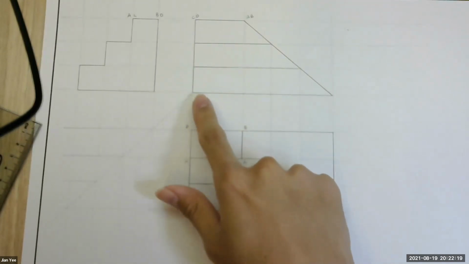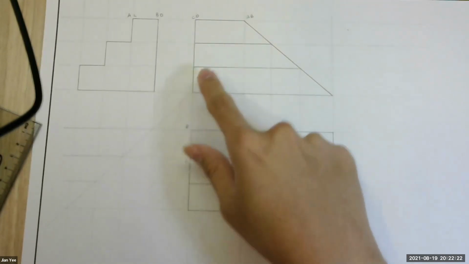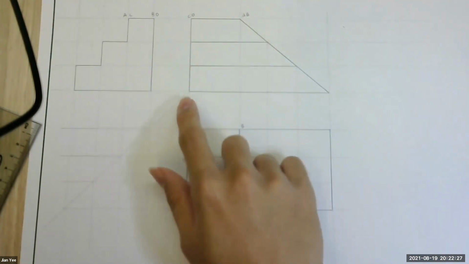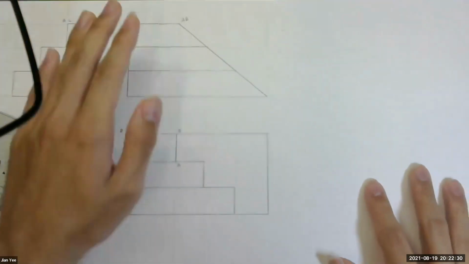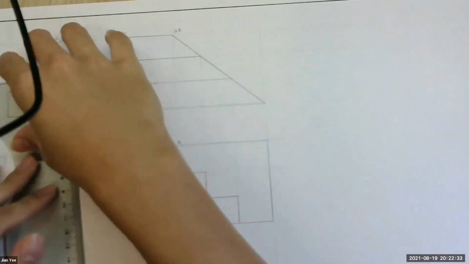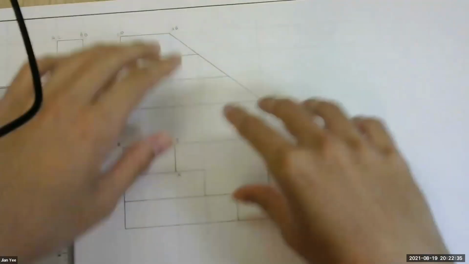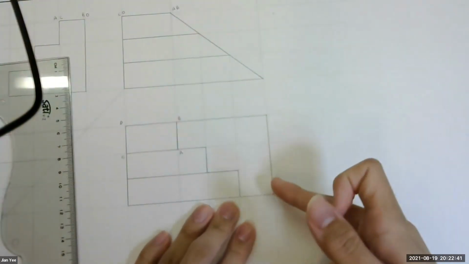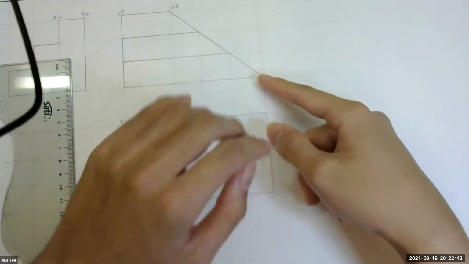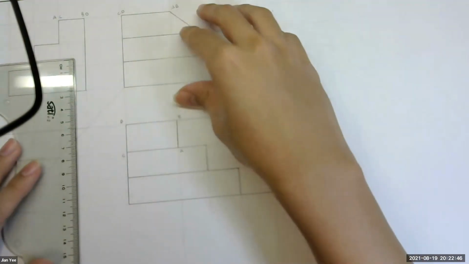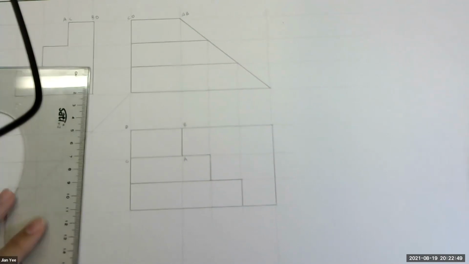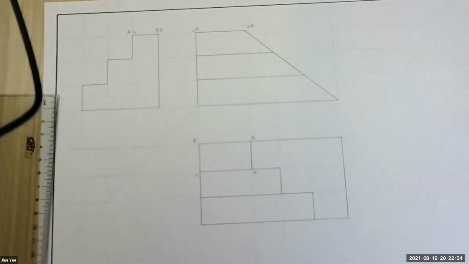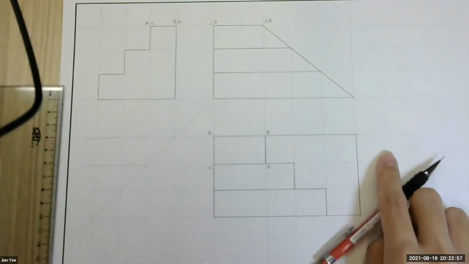Also remember to draw your 45 degree line from the corner of your front view. For this, since it's a first angle view, the 45 degree is on the left. But if yours is a third angle view, this whole thing will change. The front view will be at the bottom, then this will be at the side. Your 45 degree will extend from the bottom left-hand corner of the front view. So it'll look like this. But for first angle, it will be on the left side.